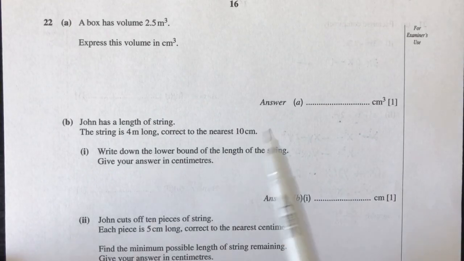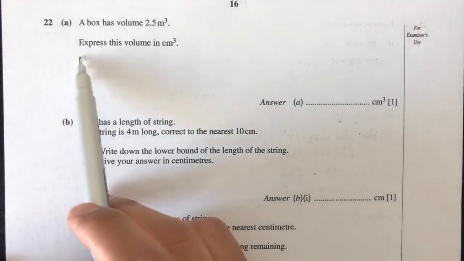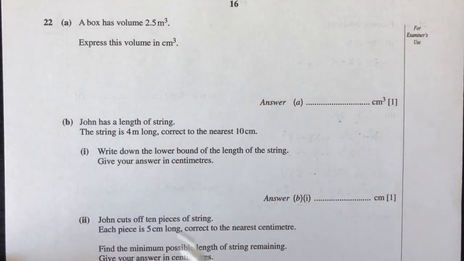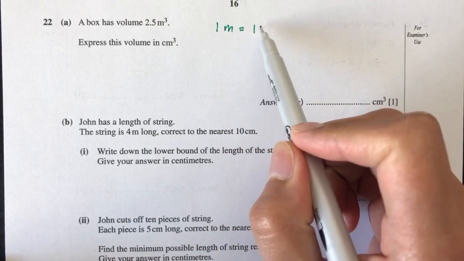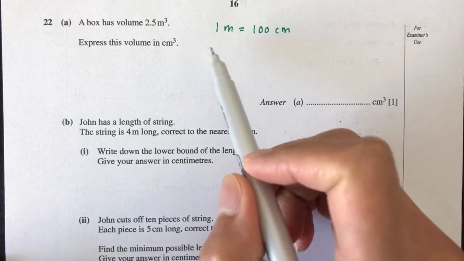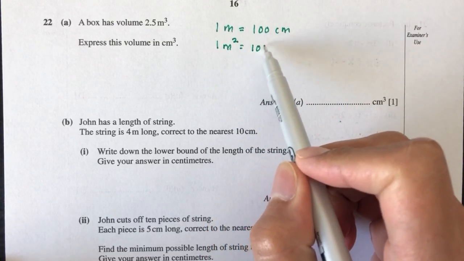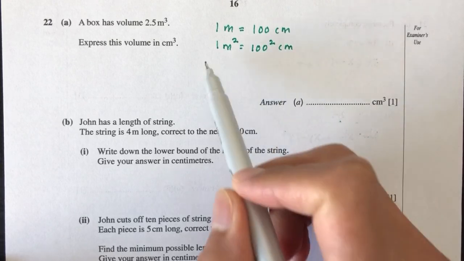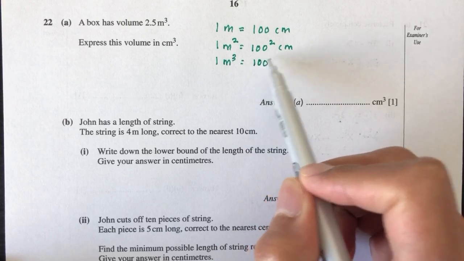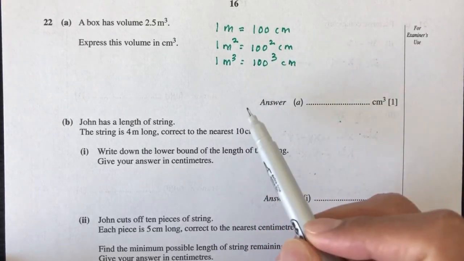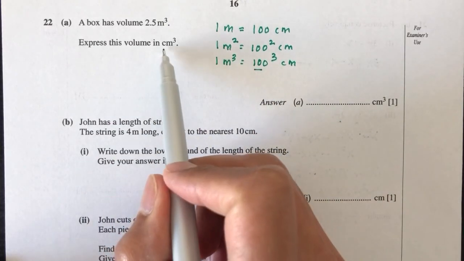Question number 22. A box has a volume of 2.5 meter cube. Express this volume as centimeter cube. So we know that 1 meter is equal to 100 centimeter. Now for 1 meter square, it is 100 square centimeter. And now for 1 meter cube, it will be 100 cube centimeter. So we have to multiply this by this to express that in centimeter cube.